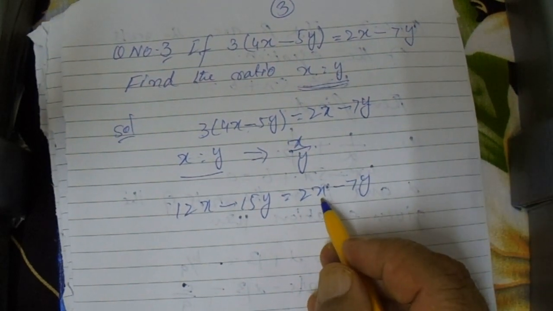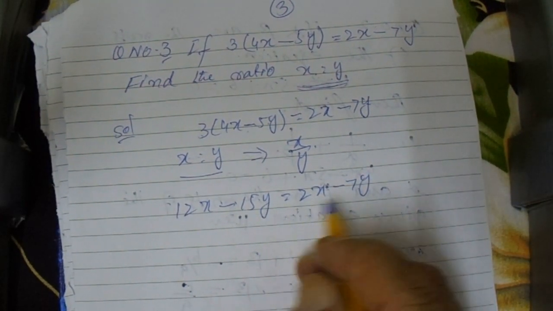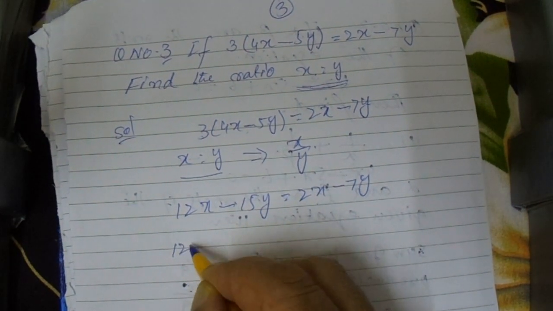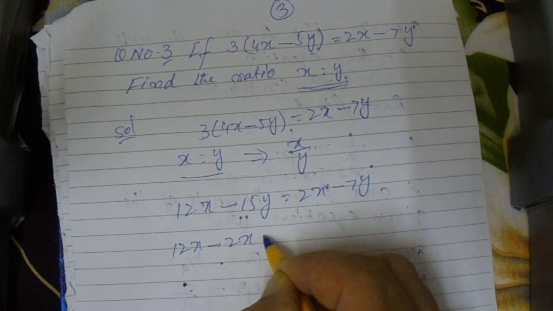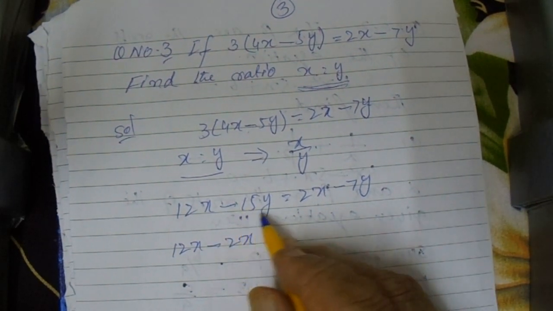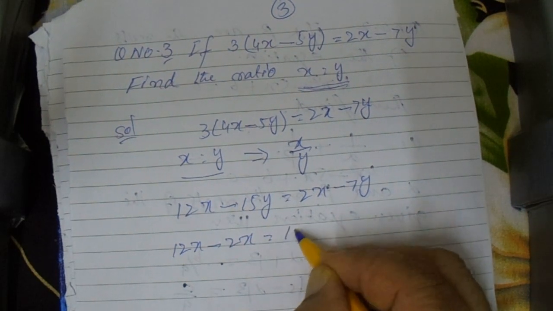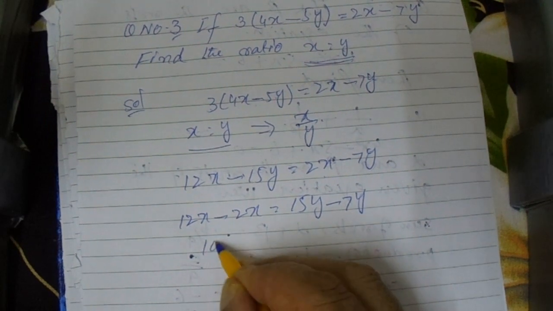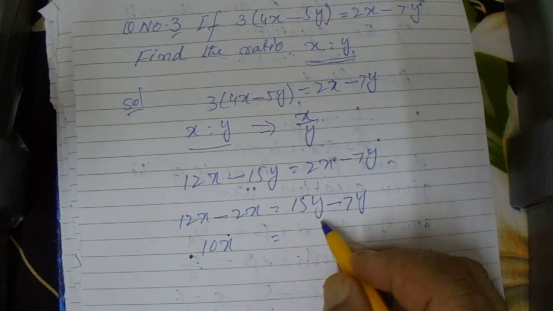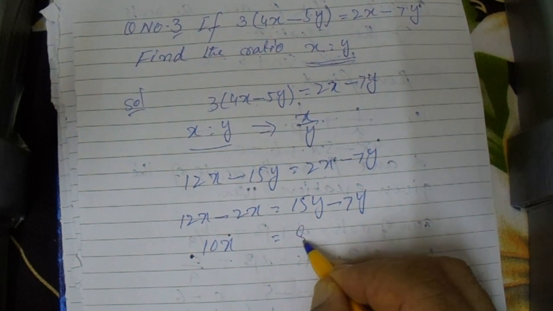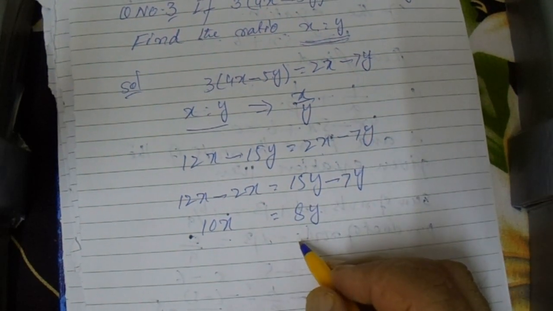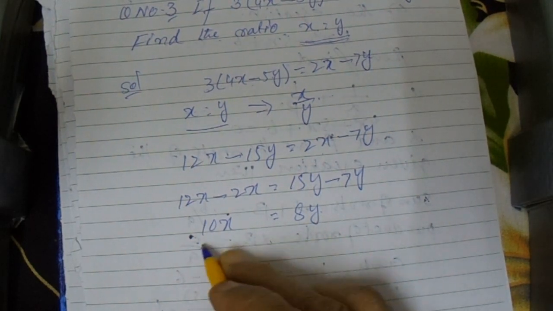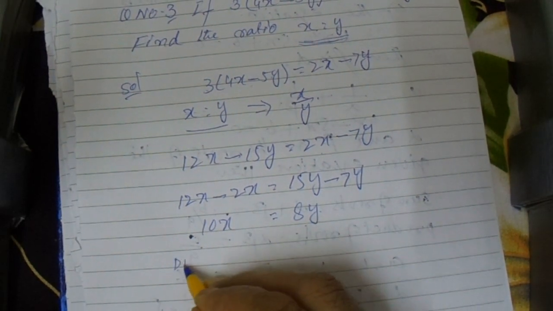Now we take x to the left side and y to the right side. 12x minus 2x is equal to, this minus y will go to the right side, and it will become 15y minus 7y. Now it is equal to 10x is equal to 8y.